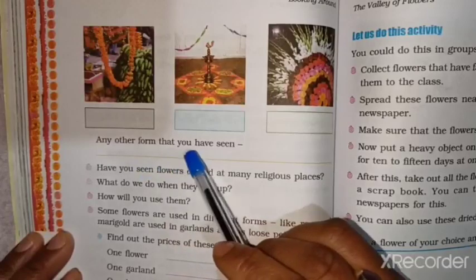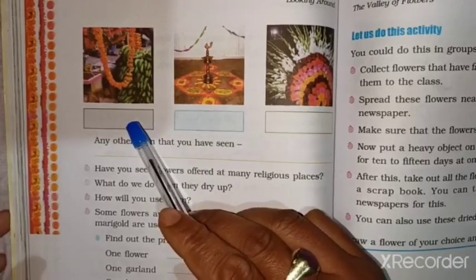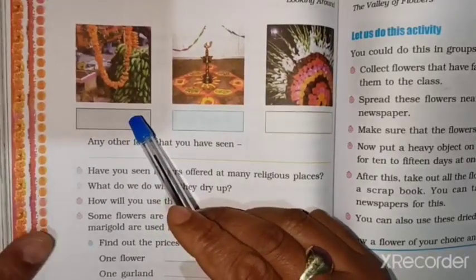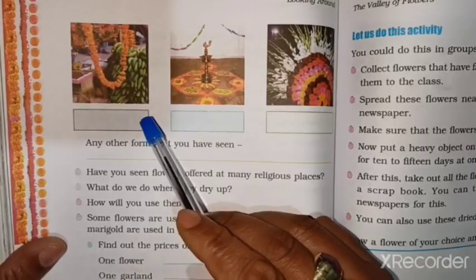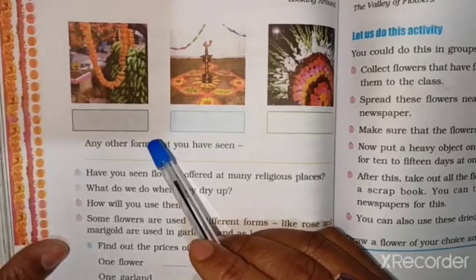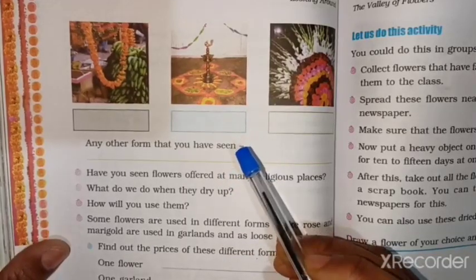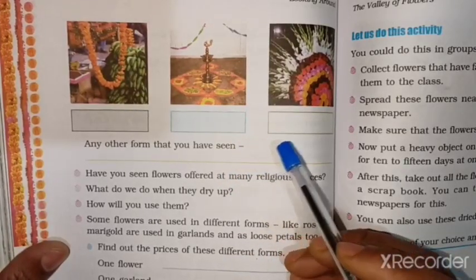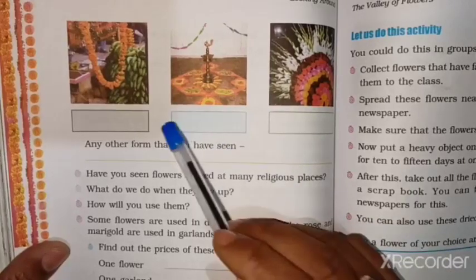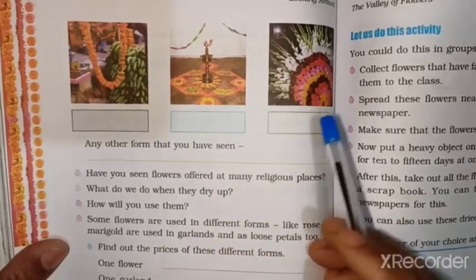Any other form that you have seen? At the time of Lakshmi Puja we use flowers, and during the Bihu festival also flowers are used, and on Friendship Day also flowers are used. So flowers are used on these occasions.